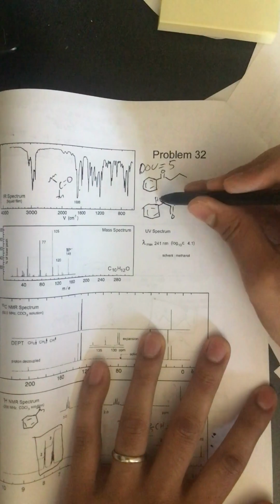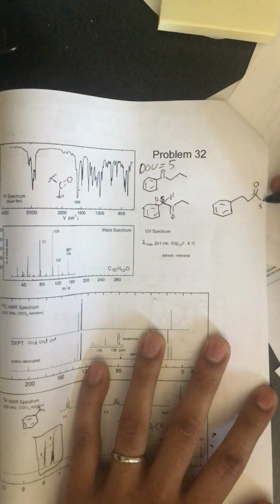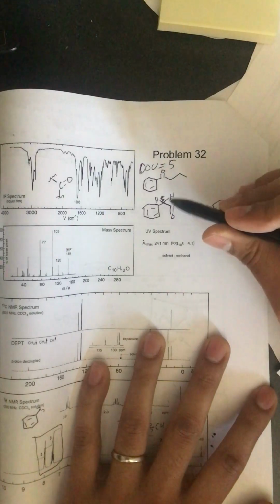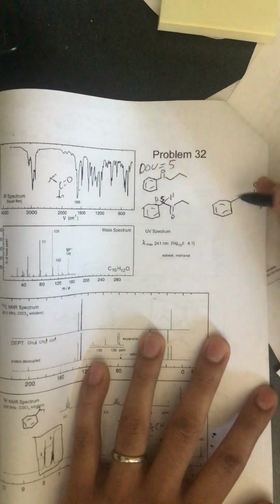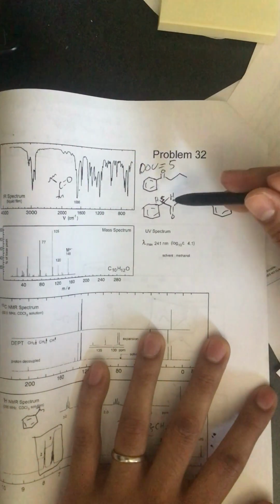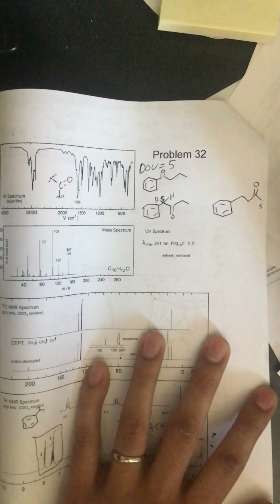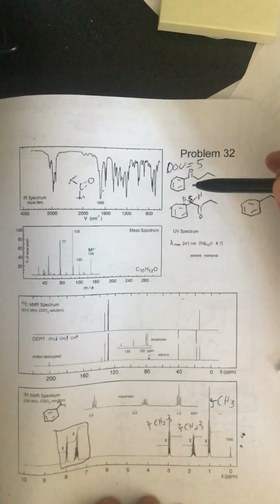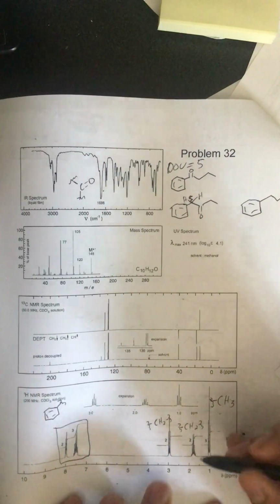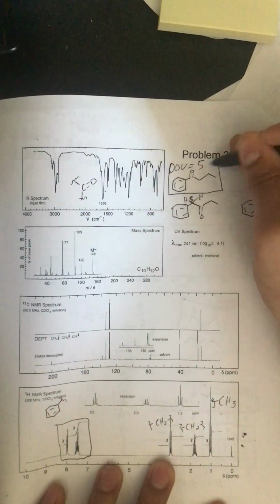But between these 2, this would integrate for 2. There's 2 protons here. But this is a CH3, it would integrate for 3. So just looking for a singlet in the proton NMR, I could tell which one of these it is. If I found a singlet and integrated for 2, it would be this structure. If I found a singlet and integrated for 3, it would be this structure. If I don't find a singlet at all, it'll be this structure. So when I look at the NMR, I see there's no singlets here. So this is the correct structure.